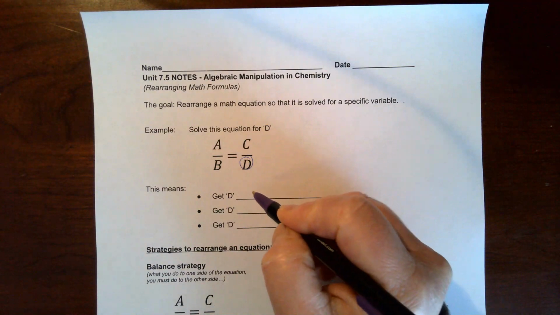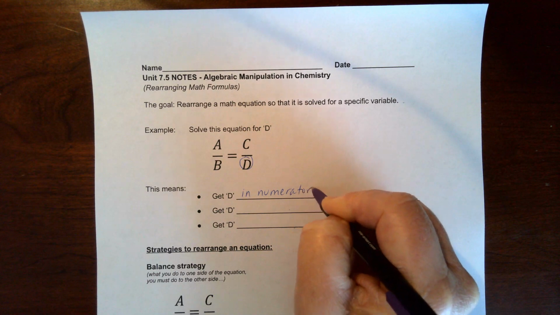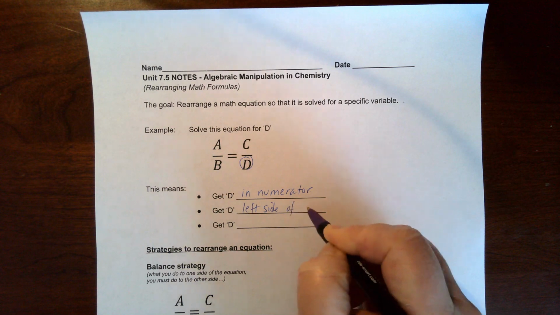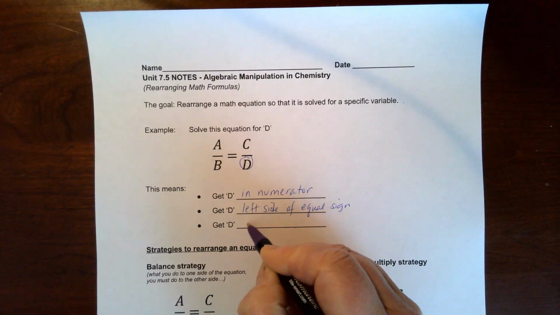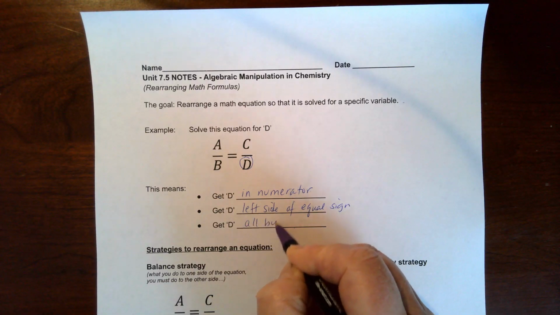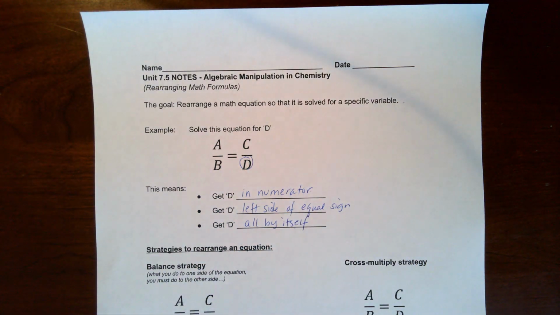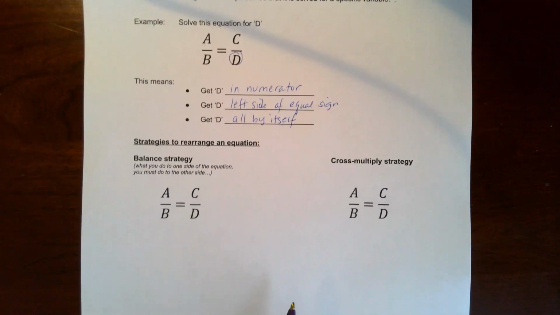We need to get D in the numerator. We need to get D on the left side of the equal sign. And we have to get D all by itself. Okay, so we have to get all three of those things to do it. And there's a couple different strategies. Cross-multiplying is probably the best, easiest way to do this, so I'm going to start with that one.